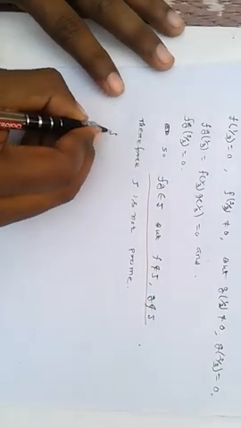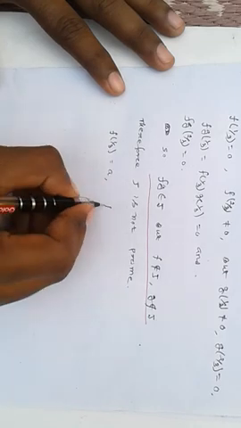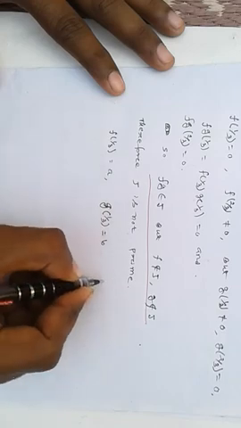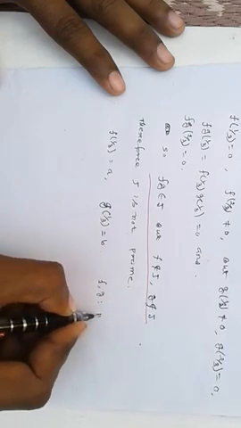So the second option is also false. Now we check the third option. The third option says that f(1/3) = 0. First of all, these are real valued functions, so f(1/3) gives a real number. Say f(1/3) equals a and g(1/3) equals b, since f and g are both real valued functions.